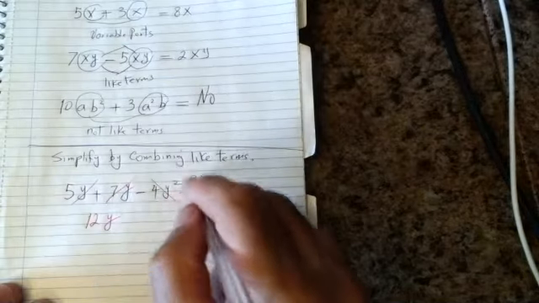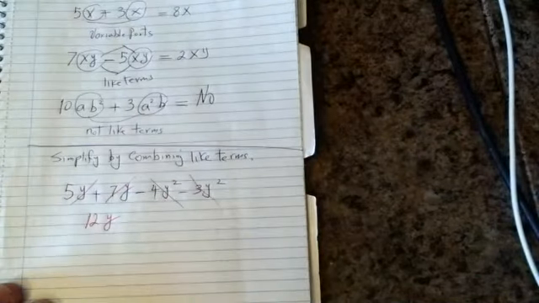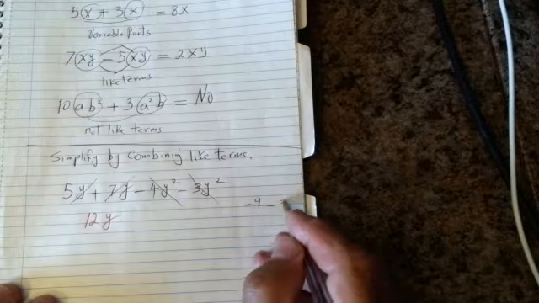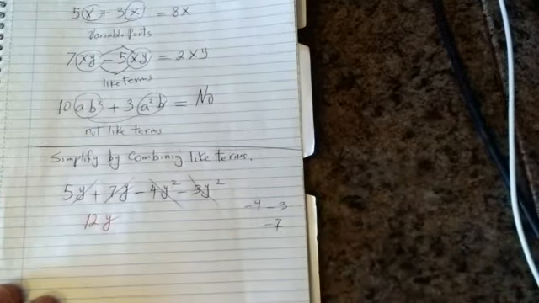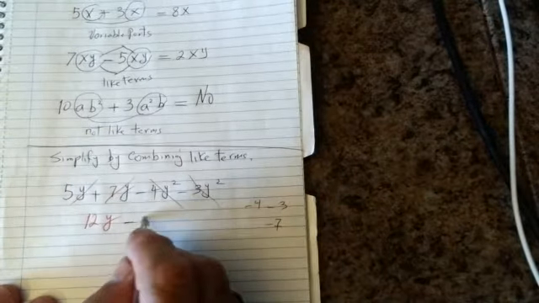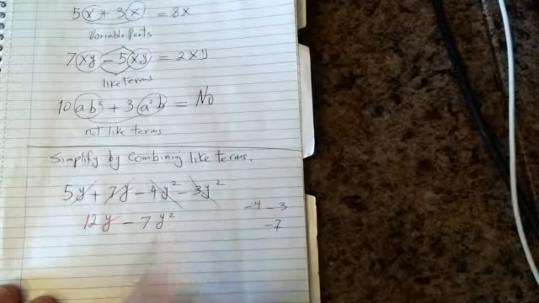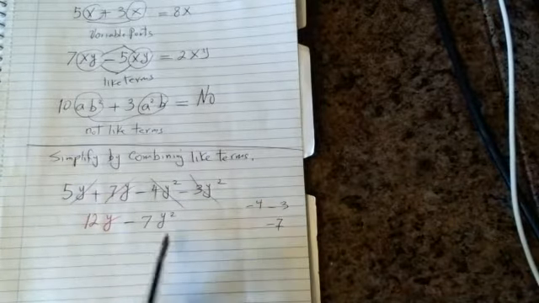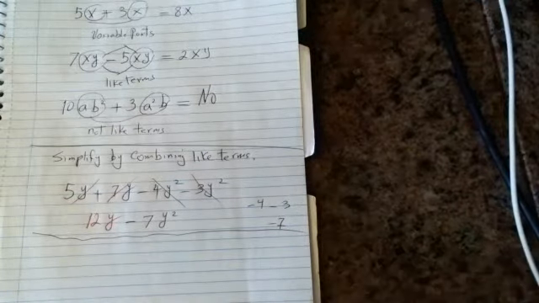These two are also like terms. What is minus 4 minus 3? Minus 7. So it's negative 7 y squared. You cannot combine these two, right? Because they are not like terms. So you have to group all the like terms and then simplify.